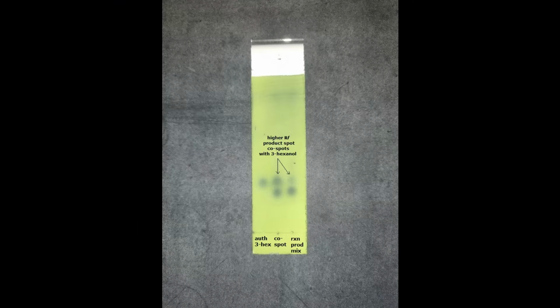The visualized TLC plate shows 2 distinct spots in the reaction product lane, a more intense spot at lower Rf and a less intense spot at slightly higher Rf, suggesting the presence of one major component and one minor component in the hexene hydration reaction product mixture. You can also see that the less intense higher Rf spot co-elutes with authentic 3-hexanol in the center co-spot lane, suggesting the identity of the higher Rf reaction product spot to be 3-hexanol, and this should be confirmed by a more definitive analytical technique such as NMR spectroscopy.